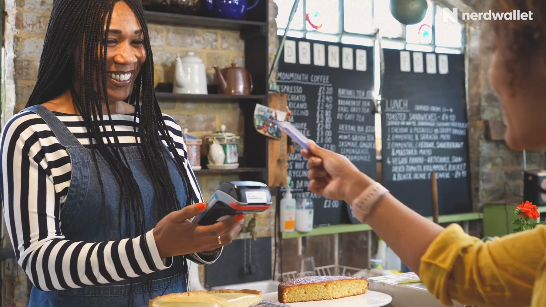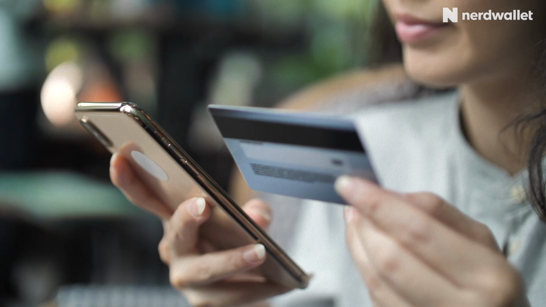Now, with credit cards, there's a grace period to pay off your debt after the time you made that purchase. Yes, that's the beauty of a credit card. You can make a purchase now, but you don't have to pay it off until the due date, which likely won't actually be until next month.